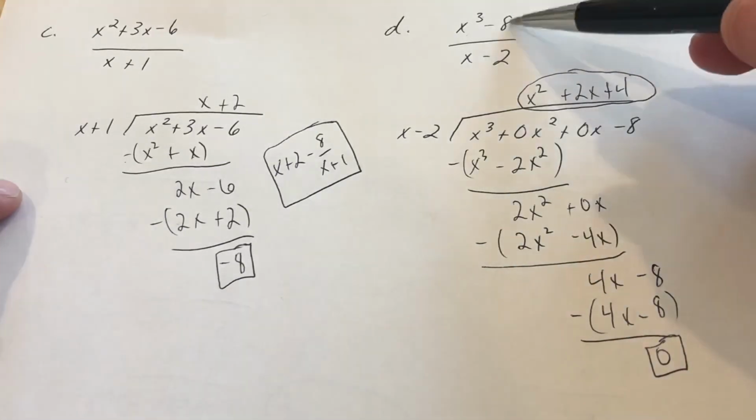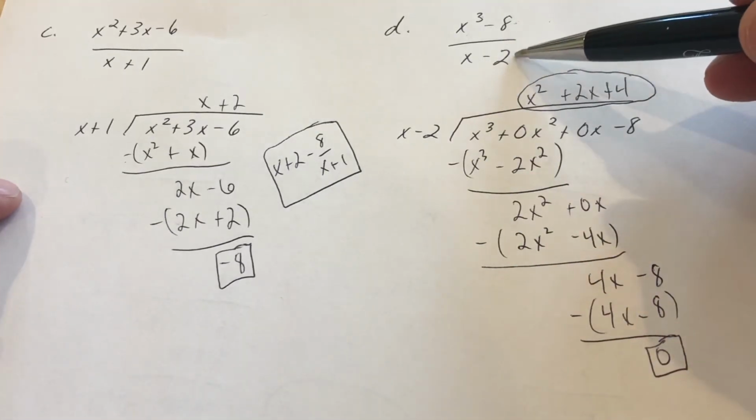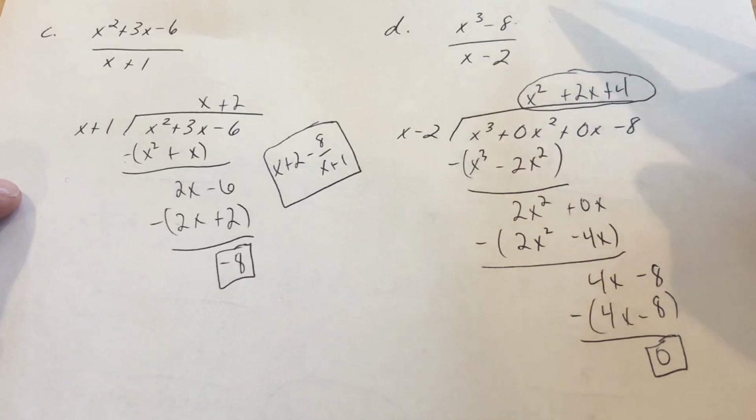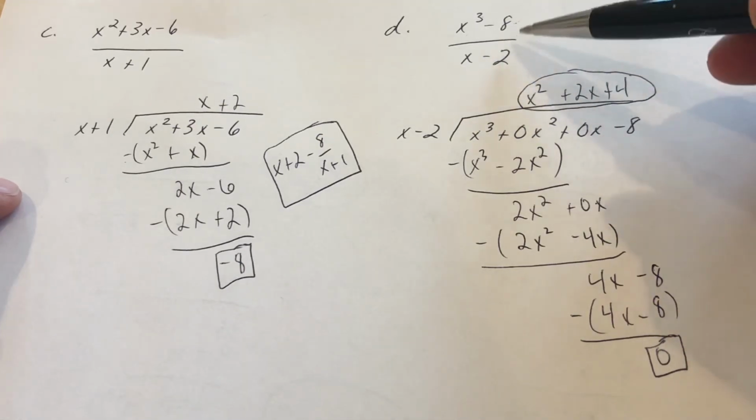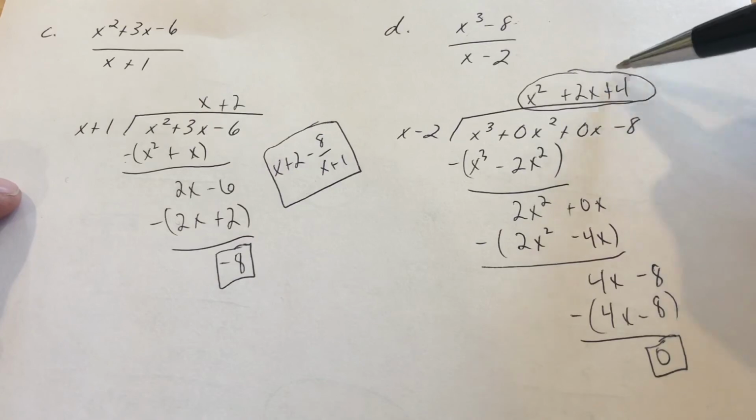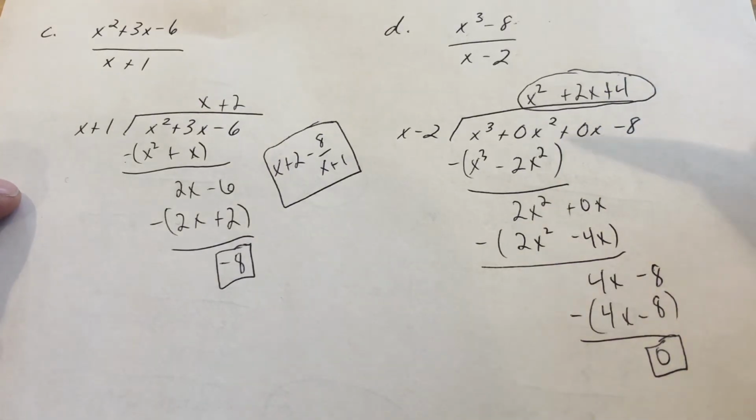Now, hopefully you recognize this was a difference of cubes, and this would have been the binomial factor had we factored that difference of cubes. So hopefully you recognize that first, but if not, you can use long division to find the second factor. So that's long division, guys.